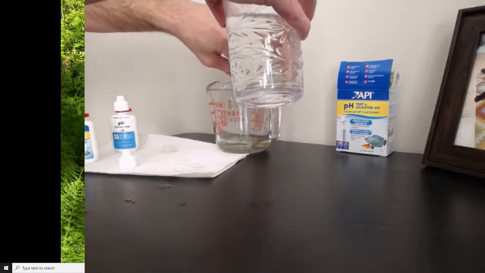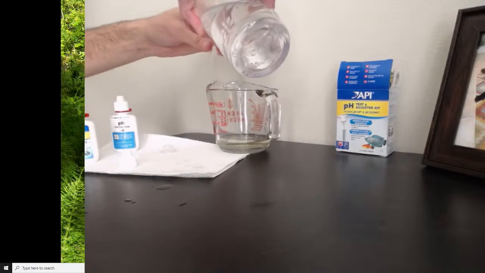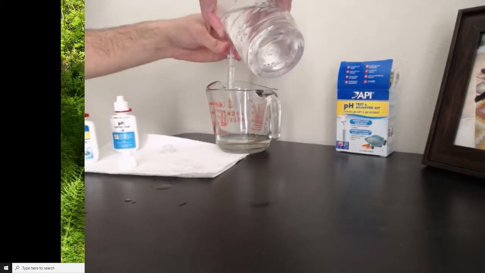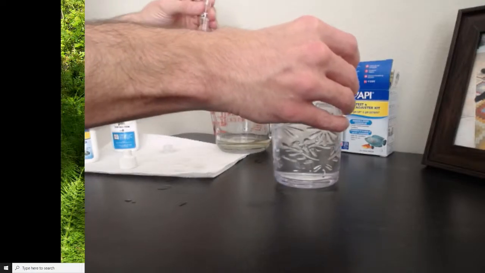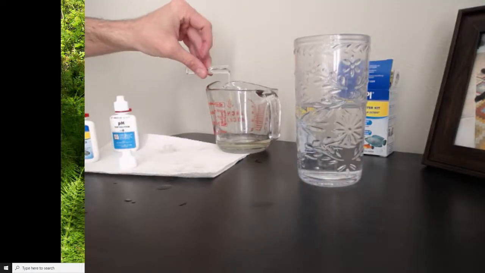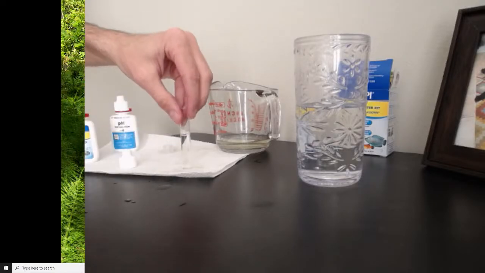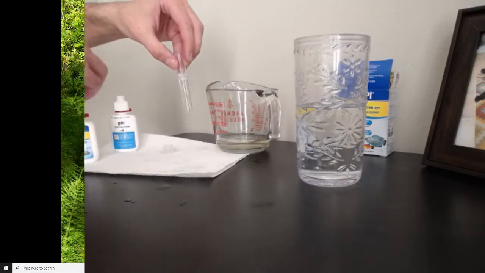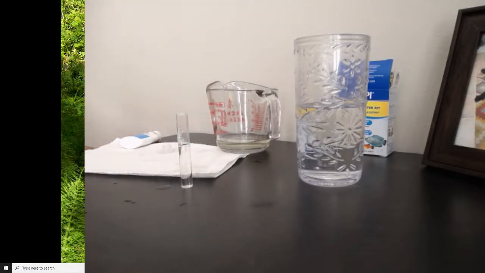Just give it a bit of a rinse. And one more time, I'm going to fill it up to about the 5 milliliter mark. Too much. Okay. Should be close enough. And maybe I should use 2 hands.